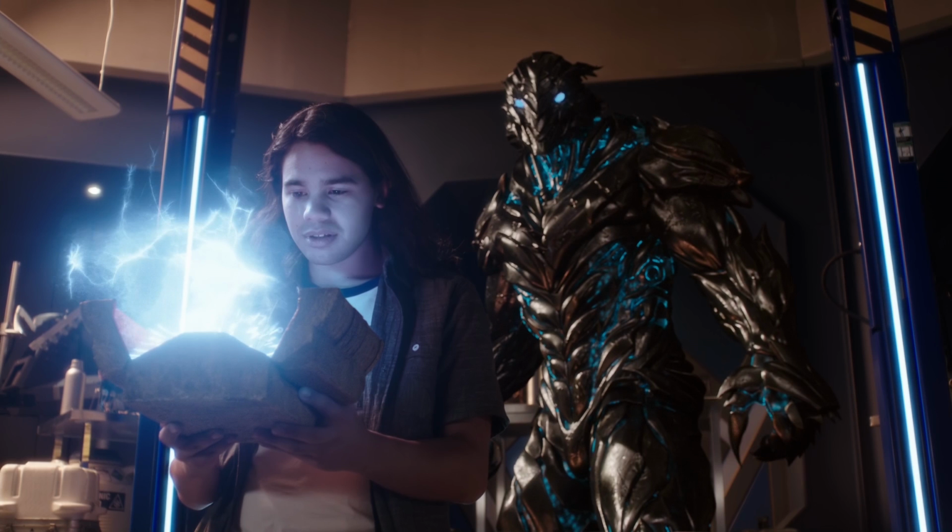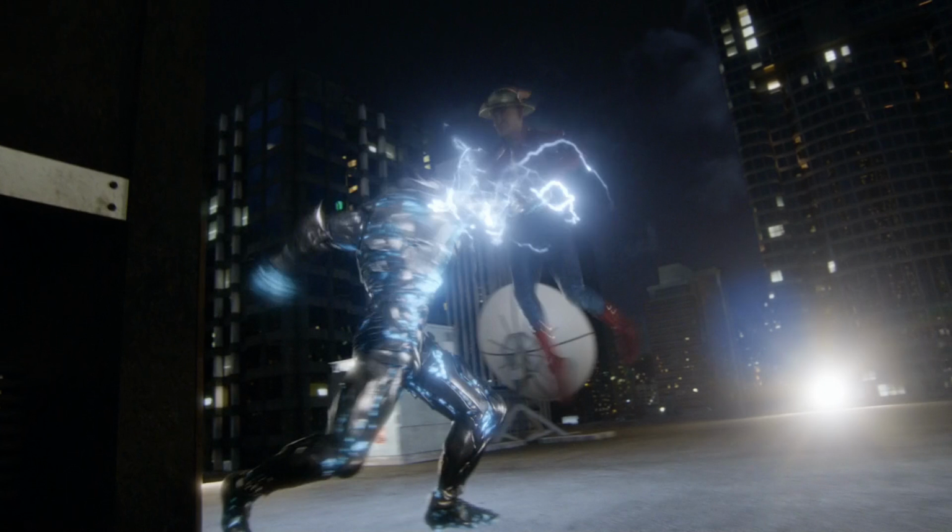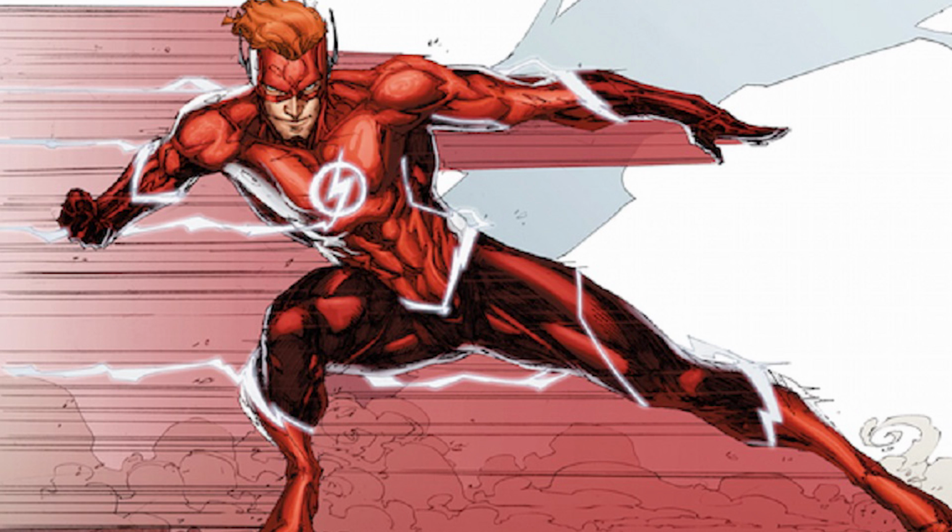Will Savitar be able to control him, or will he do something crazy because he got his powers via the Philosopher's Stone? But during Season 2, we met Zoom, who had blue lightning because he was so much faster than Barry, so it was much closer to white. Savitar is the fastest speedster that Barry's ever gone up against, so he has the white lightning that you see from Ginger Wally West in the comics, who was the fastest version of the Flash. So largely they've kept that color scheme intact.